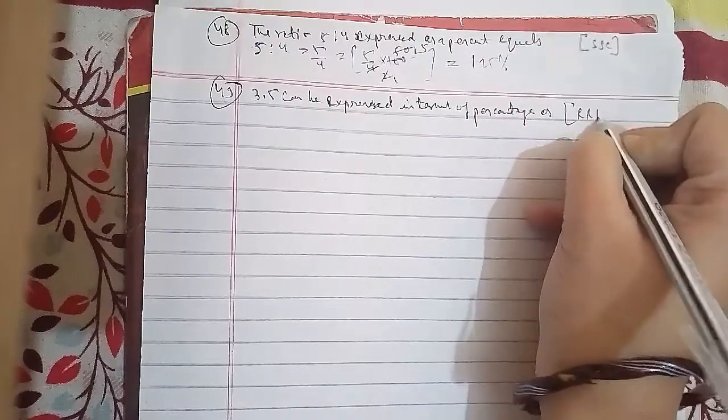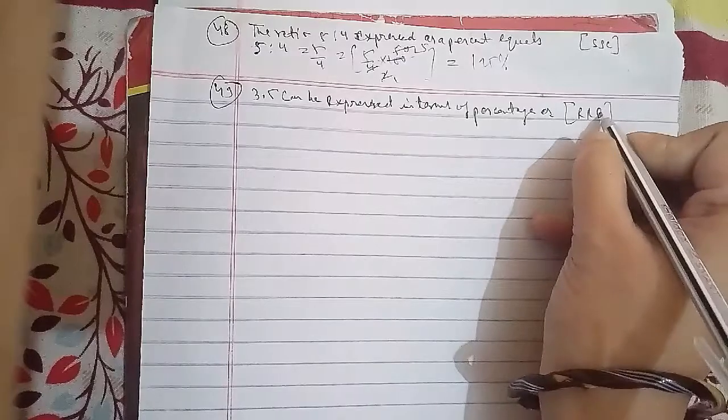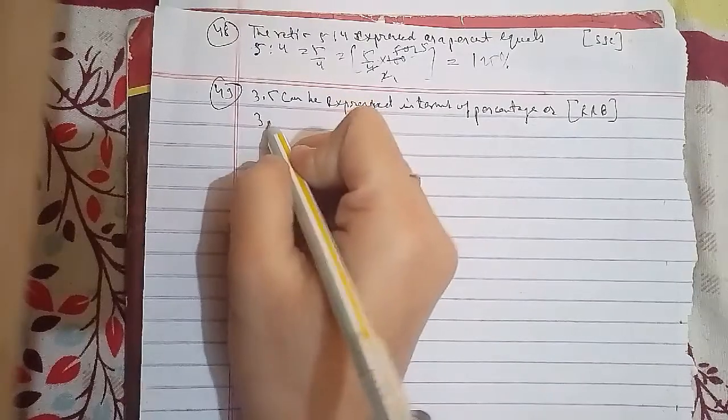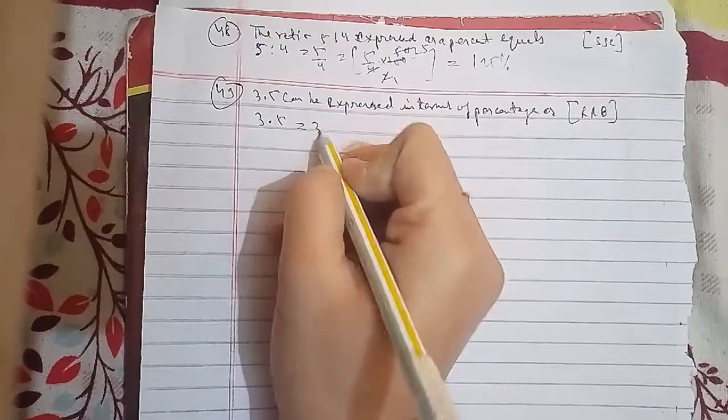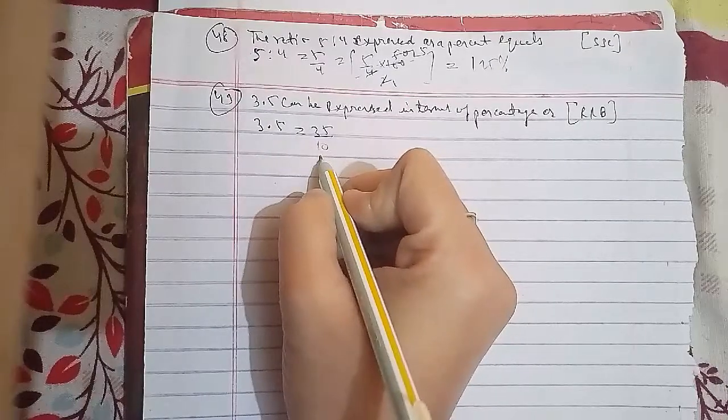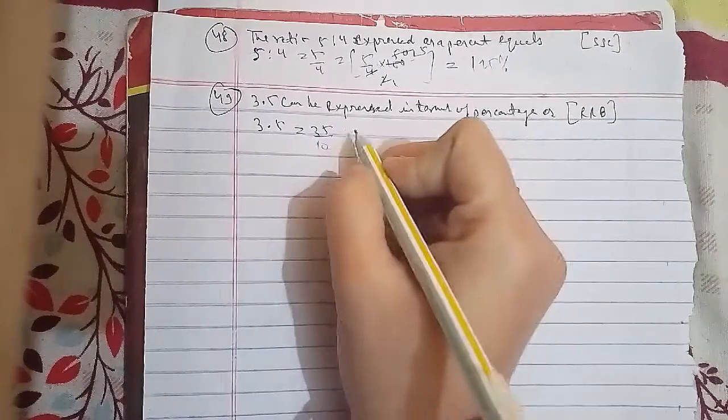The question is: half of 1% written as a decimal is? This has been asked in the SSC examination paper. The options we have are 0.005, 0.05, 0.02 and 0.2. So we have to work it out.